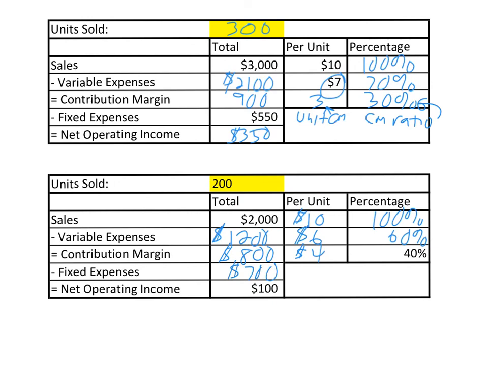So it's really important that you understand how these income statements work. There are formulas built inside these income statements. Make sure you understand them. Units sold times per unit equals total. Total divided by per unit equals units sold. Total divided by units sold equals per unit. Sales times contribution margin percentage equals contribution margin. Selling price times contribution margin percentage equals contribution margin per unit. Selling price times variable expense percentage equals variable expense per unit.